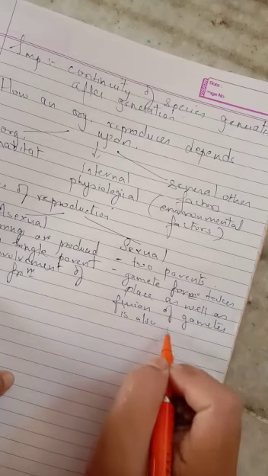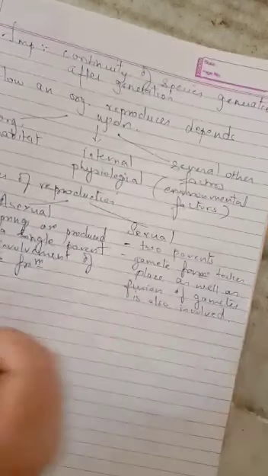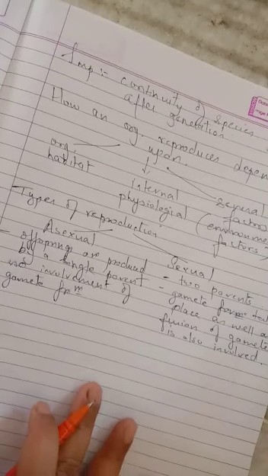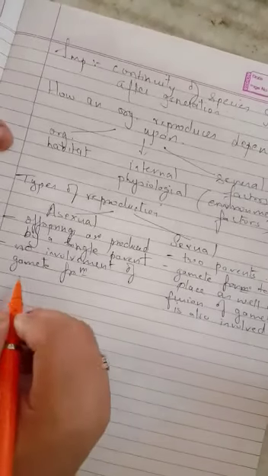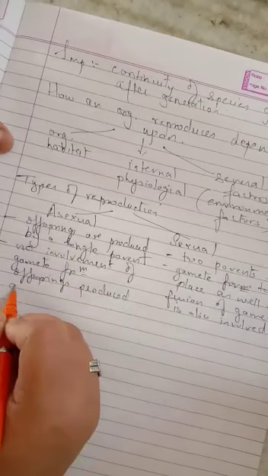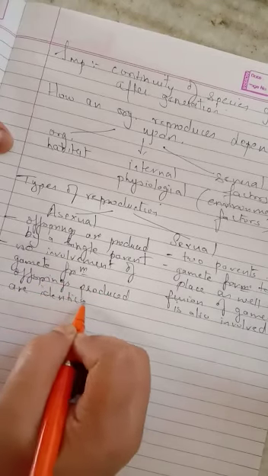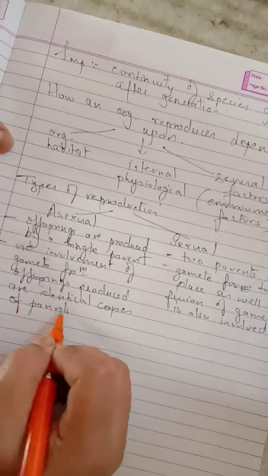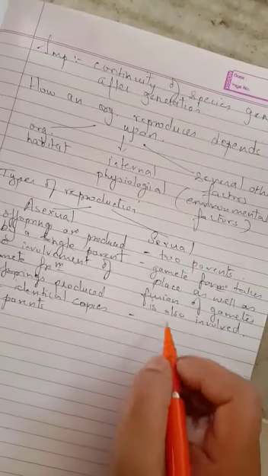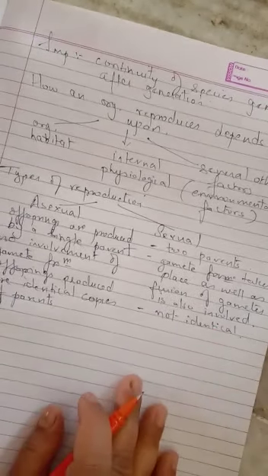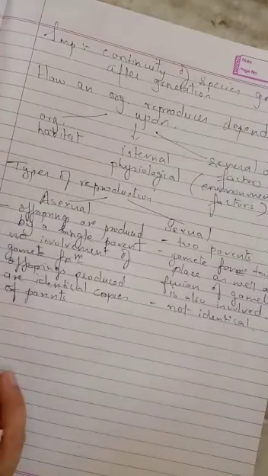I hope you know that the offsprings formed due to asexual reproduction look very similar. That means they are identical to their parents. So here the offsprings produced are identical, or we can say exact copies of the parents. Whereas in sexual reproduction, offsprings are not identical to their parents. So I hope these 3 points are clear.